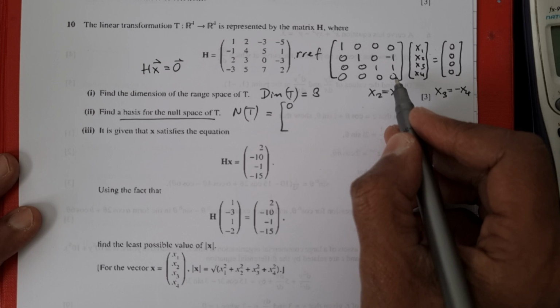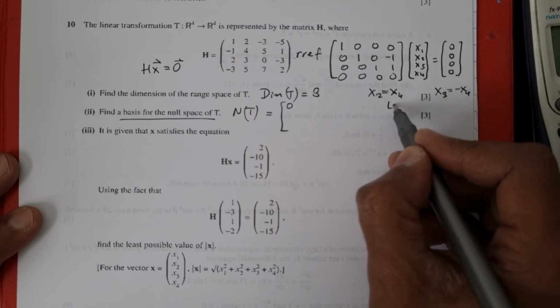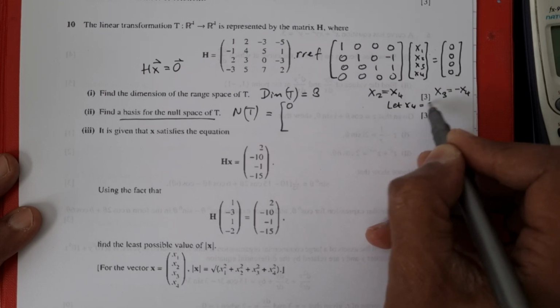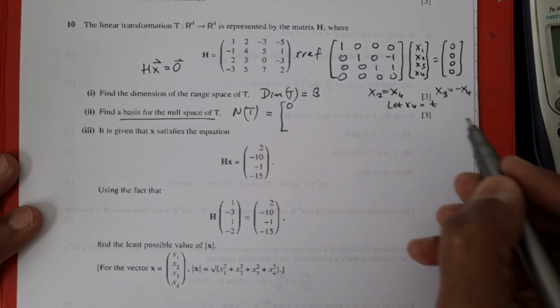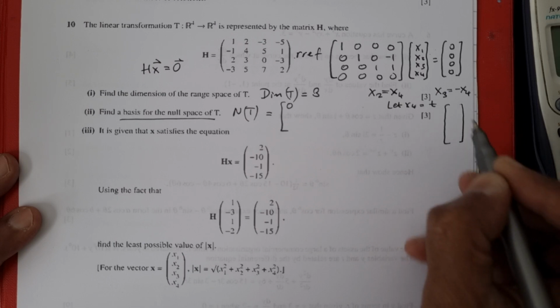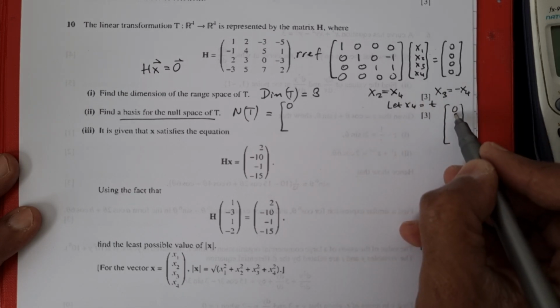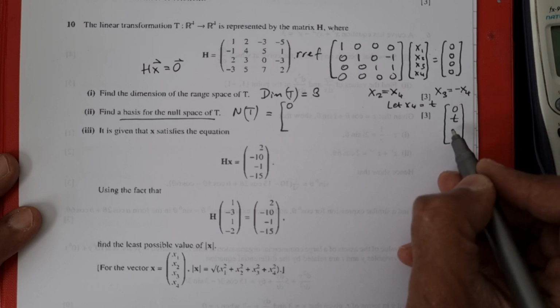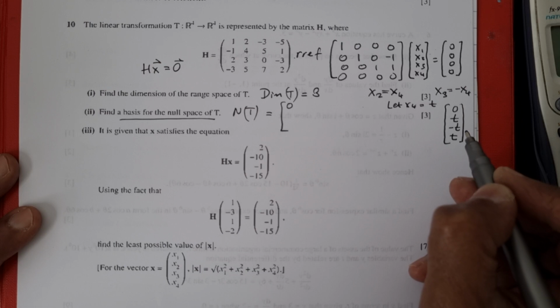Because x4 is my free variable, I can let x4 be equal to t. In that case, I'm going to get 0, then x2 is equal to t, x3 is equal to minus t, and x4 is equal to t.